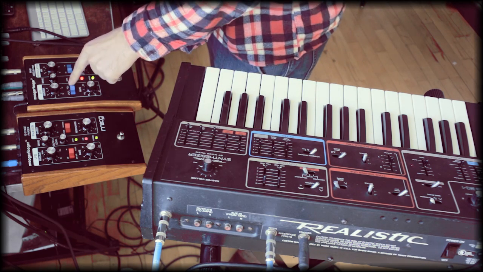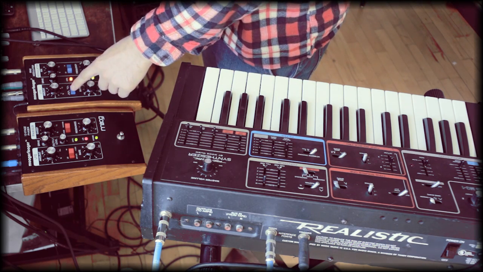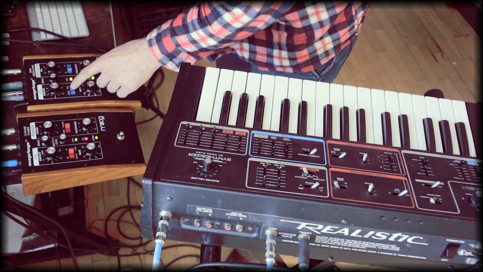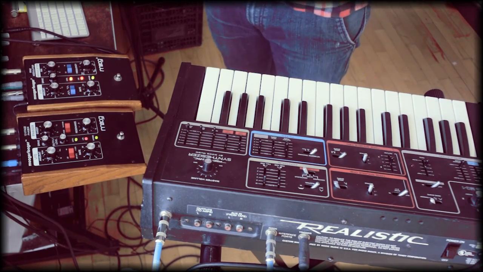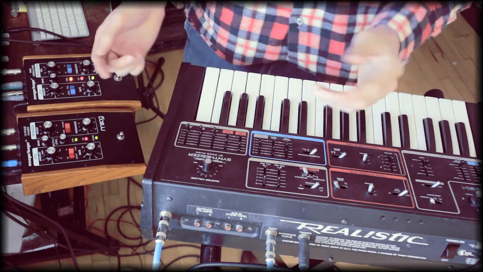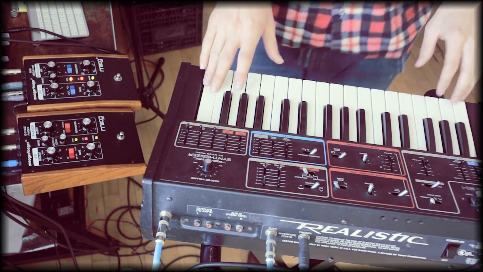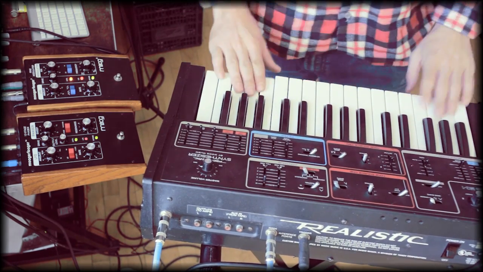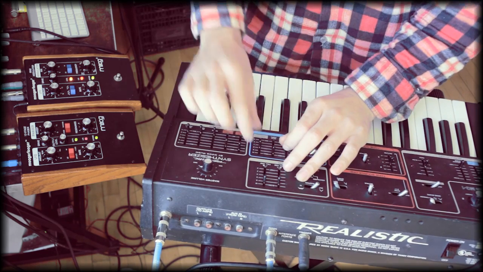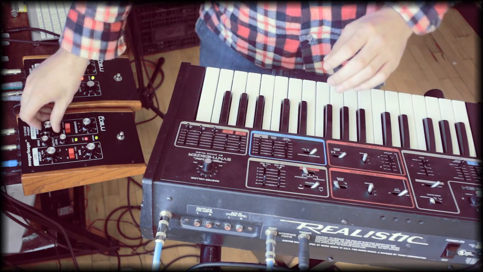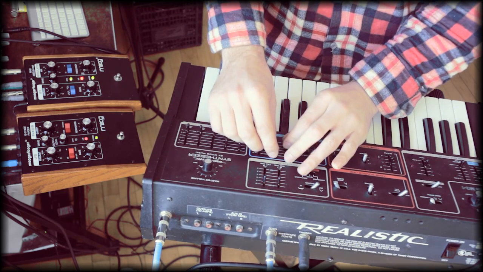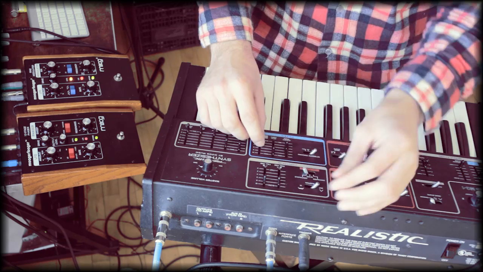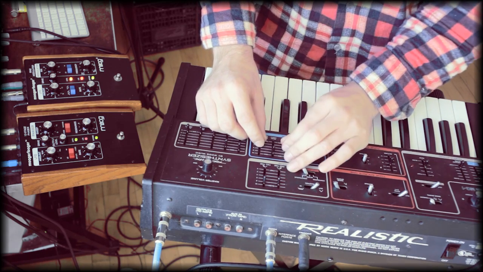So you get this really great diving sound by using the sine wave of the LFO. So yeah, even though this is all set up this way, you can't really affect anything with the keyboard, but using the filter, you can do some pretty cool stuff.